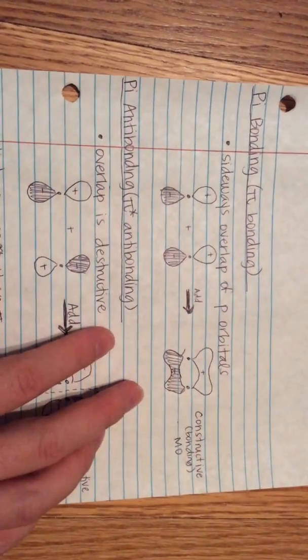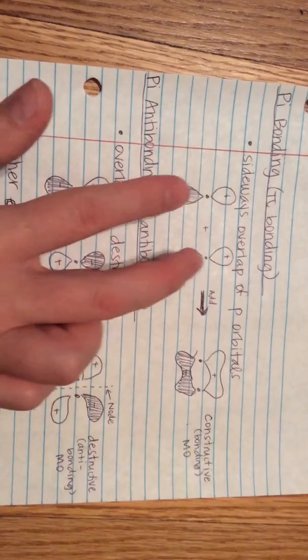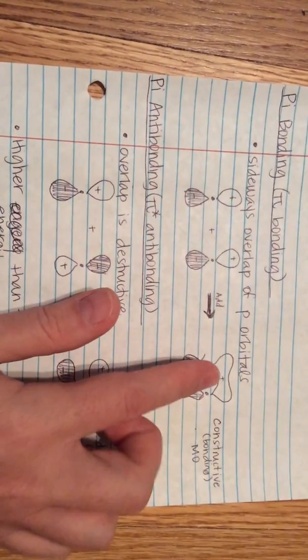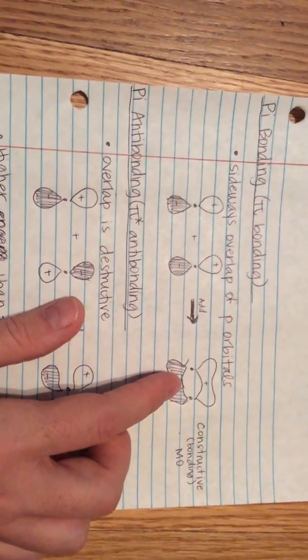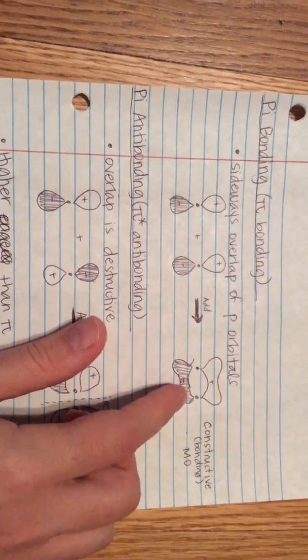And then here's pi bonding. Pi bonding is the overlap of p orbitals on their sides. And again, you can have two configurations. You can have the constructive and the destructive. So if they're lining up on top of each other, positive on positive, negative on negative, right? My drawing here is a little bit sad, but you get the constructive. So that would be a pi bond that results here. Electron density on top, electron density on bottom.